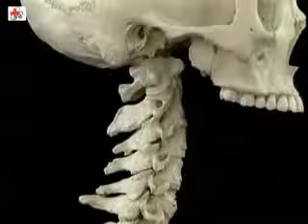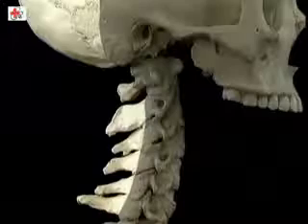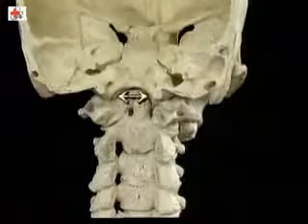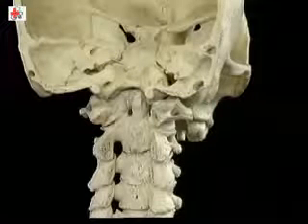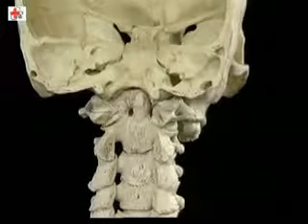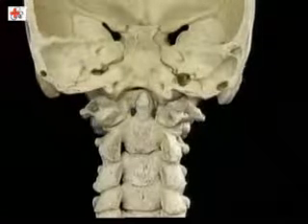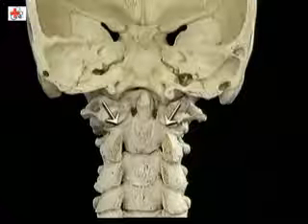To see how these structures relate to the base of the skull, we'll take an inside look from behind at a specimen in which the neural arches and the back of the occipital bone have been removed. Here's the foramen magnum, here's the inside of the basal part of the occipital bone. Here's the atlas, here's the axis, here's the odontoid process. Here are the atlanto-occipital joints and the atlanto-axial joints.